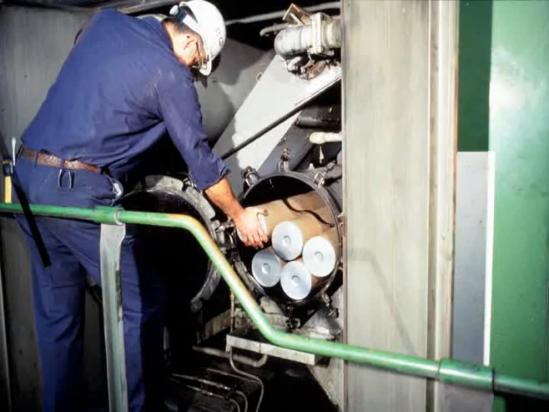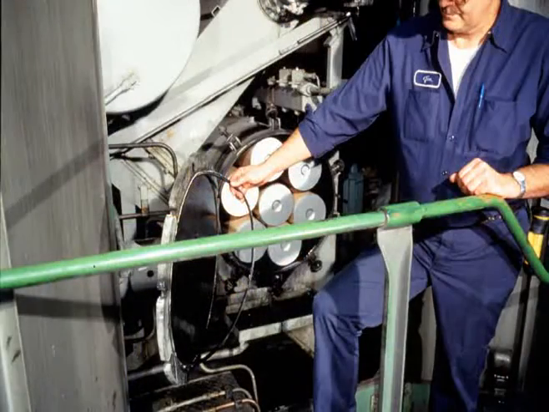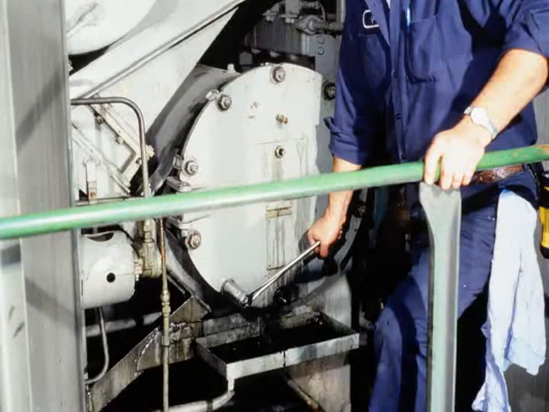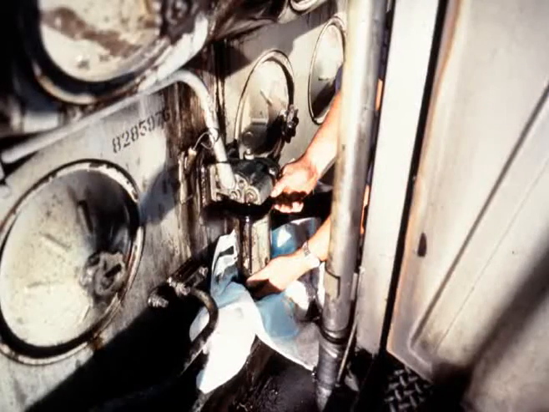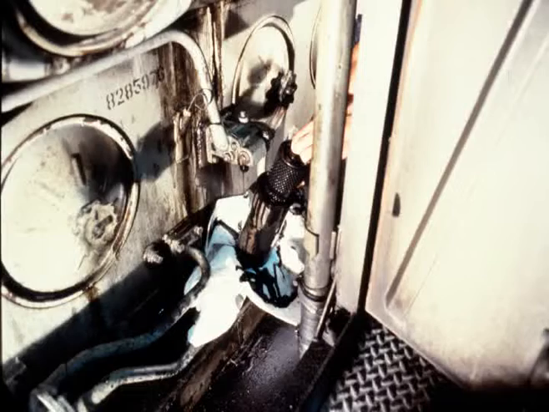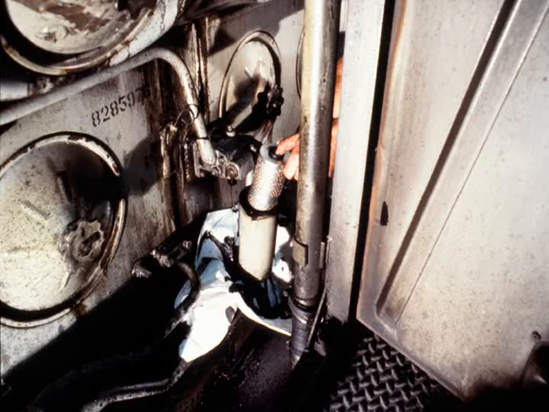Apply new filters and a new cover gasket. Close the lid and tighten the cover nuts securely. Now go to the soak-back filter and remove the element and dispose in the proper receptacle. Inspect the filter for metal particles and wipe the canister clean. Apply a new element and tighten the bolts securely.